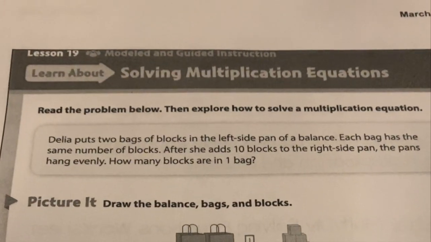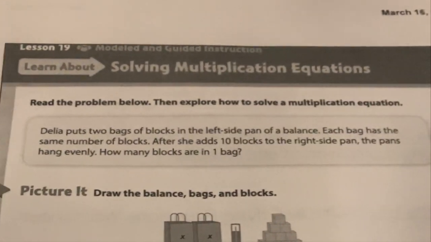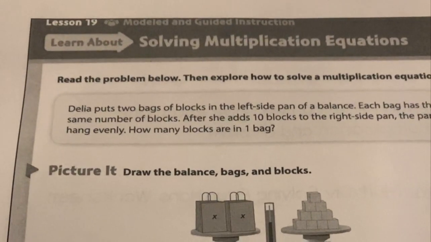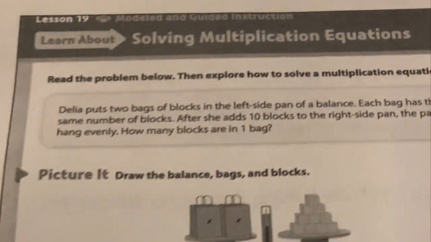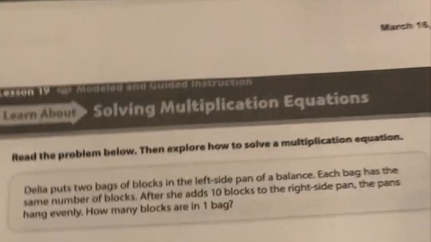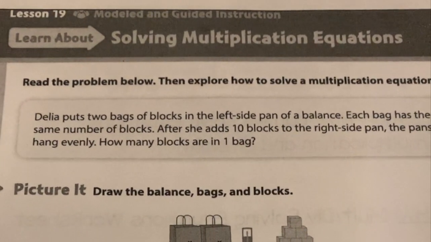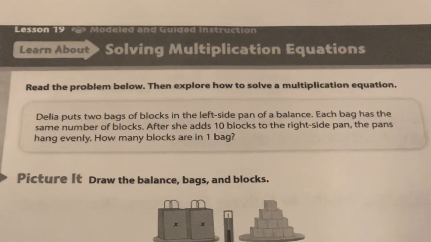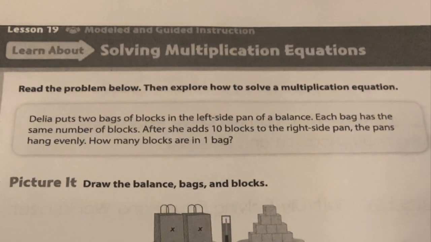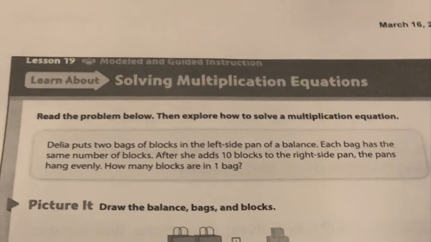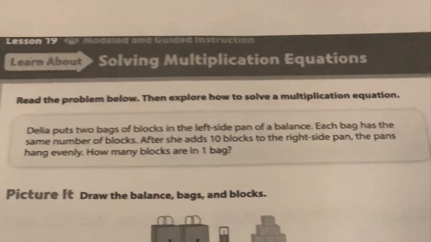Okay guys, so we're going to start out, we're in the GoMath book. This is lesson 19. I am not sure what page it is, but I'm sure Journey will tell you all in the comments. This lesson is about solving multiplication equations, which we've done already, and this is the Ready version. So we're going to start off by looking at the picture. So let's read this problem below, and then we're going to look at this model here to visualize.